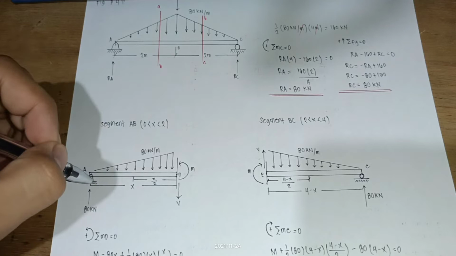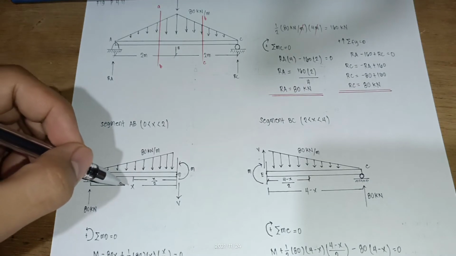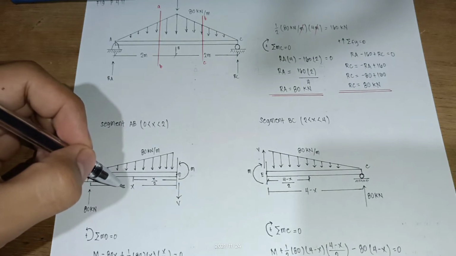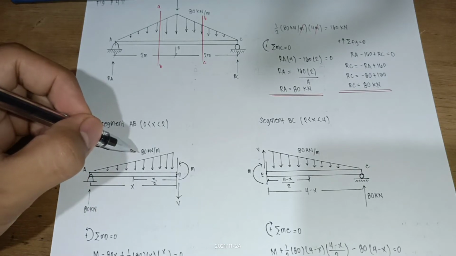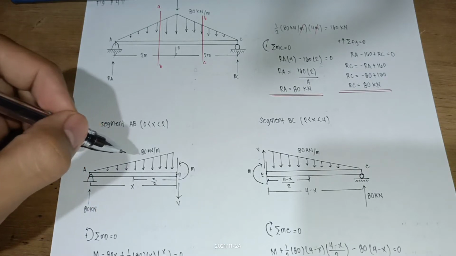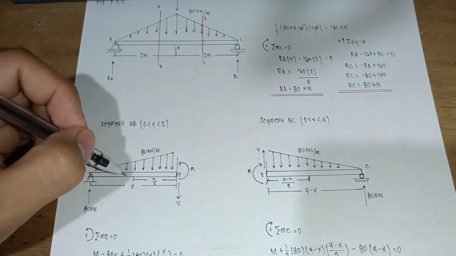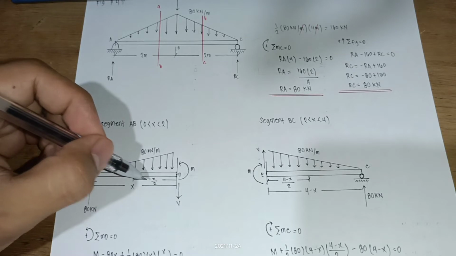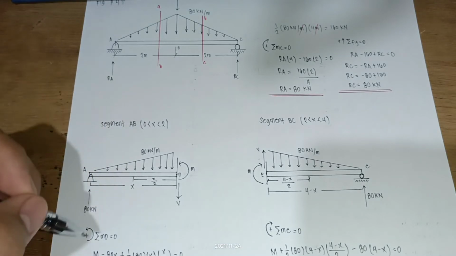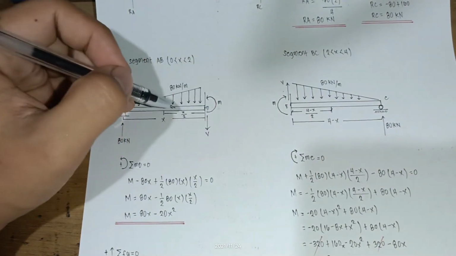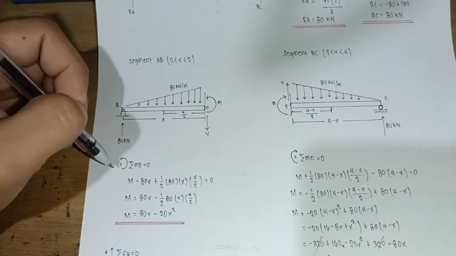The distance of the cut section will be replaced by x. Since this is a distributed load, the distance to the middle is x times 1/2, that is x over 2. Summation of moment at D is equal to 0. So this is M, positive M counterclockwise.